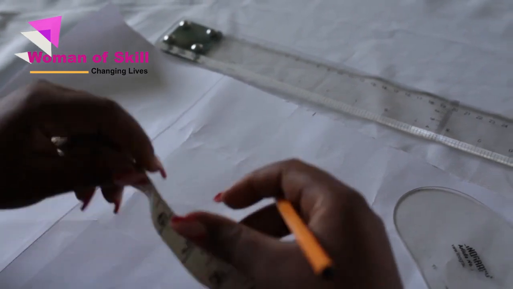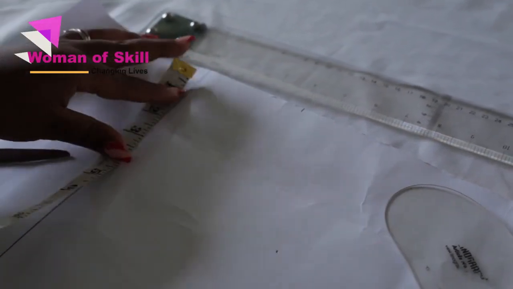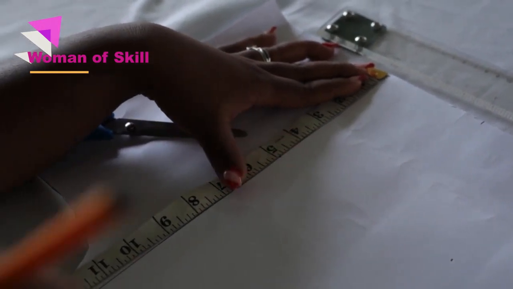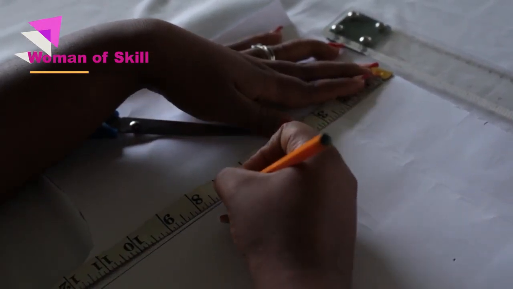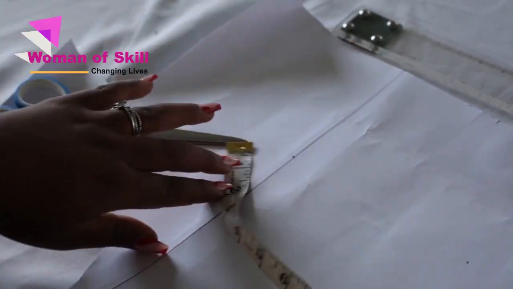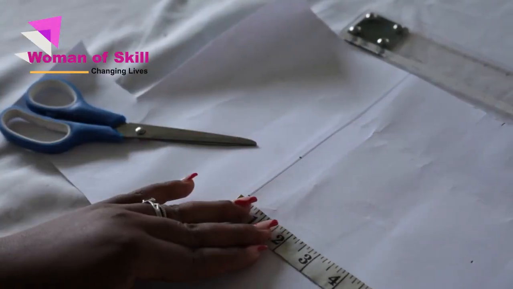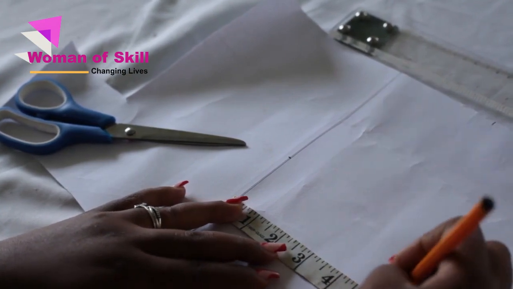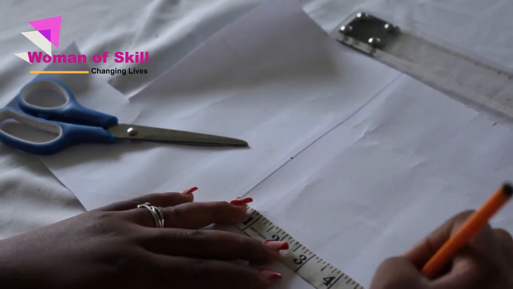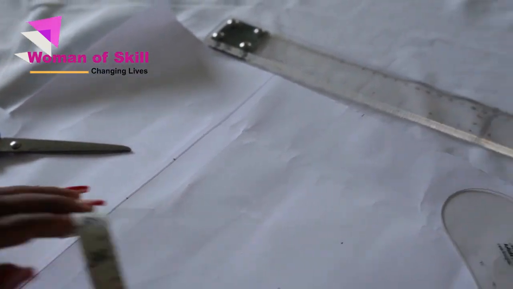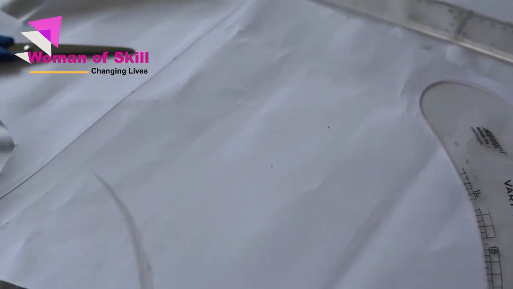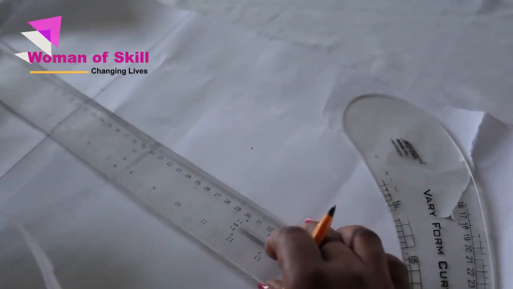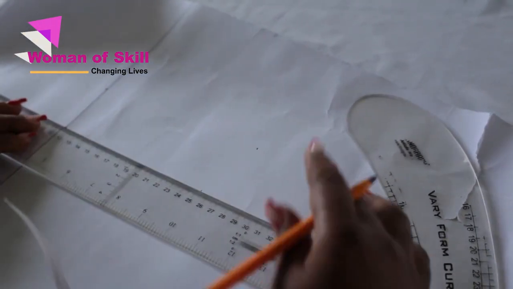We divide bust by 4, so we'll go down to our under bust. For instance, our under bust is here. Then we'll also find our under bust circumference, which we'll put here like this. I'm just going to draw the lines so that we are sure of what we are doing.